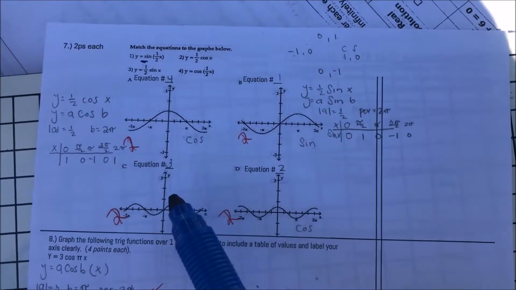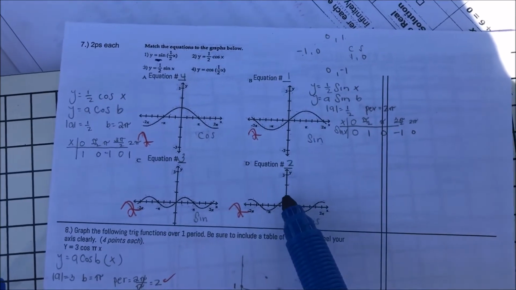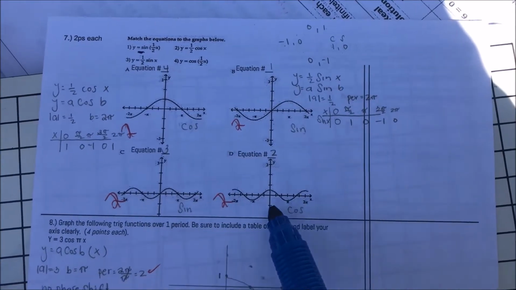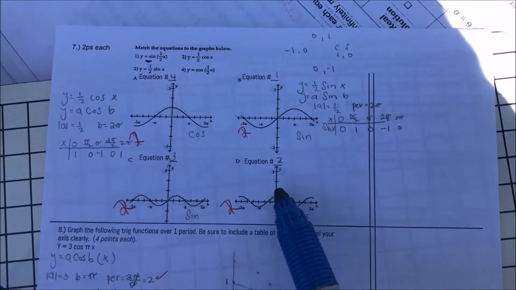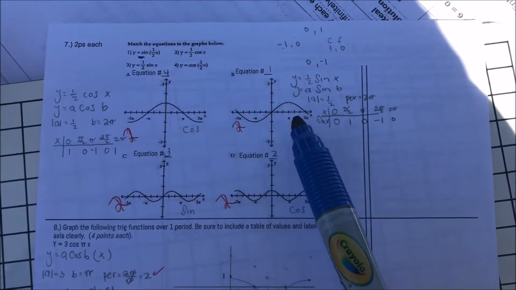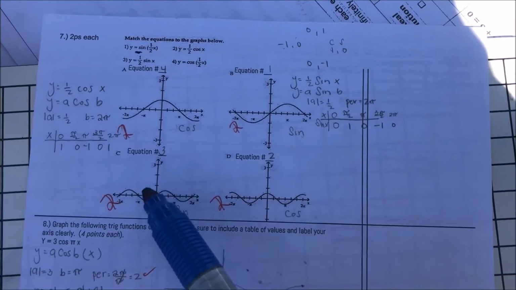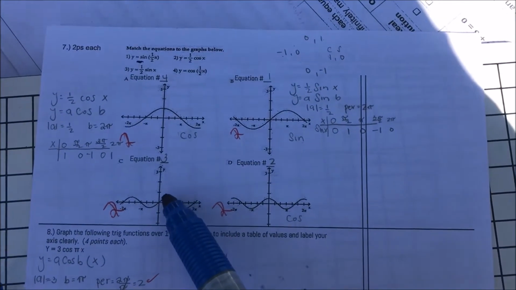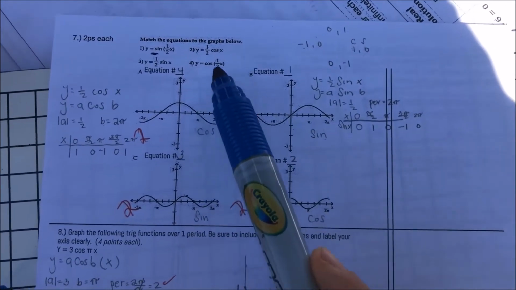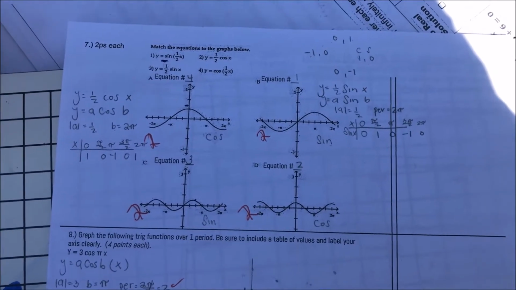For number 2, cosine starts at 1. So I looked at the amplitude of that one, and it was 1/2, and it wasn't negative or anything. So I found out that it was d. So d and a were both cosine, but 2 corresponded because I had the amplitude at the halfway mark. And so for number 3, the only other one that was sine was equation c, which is why I put that, and it had the amplitude of 1/2, as you can see right here. And for number 4, cosine, the only one that was left, and it had the amplitude of 1, which is right here. And that's how I got those.